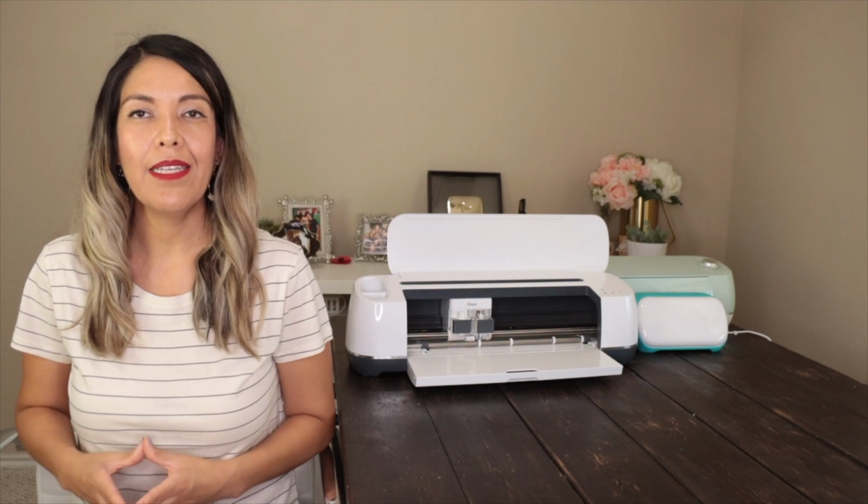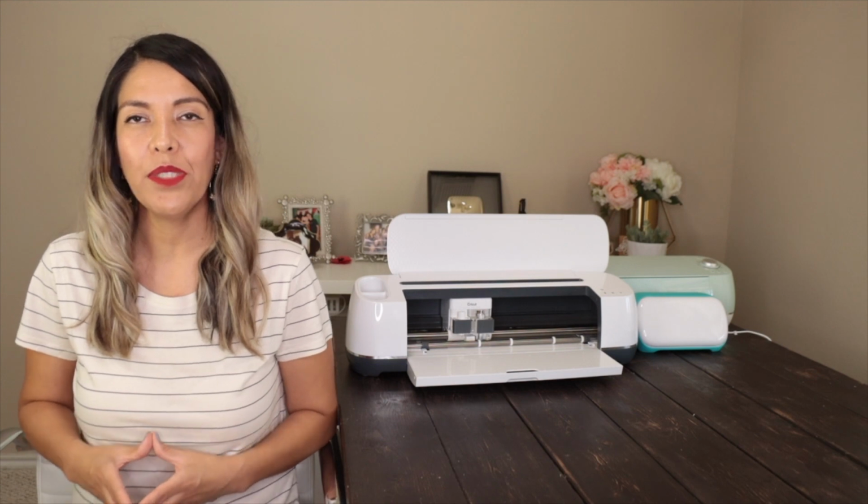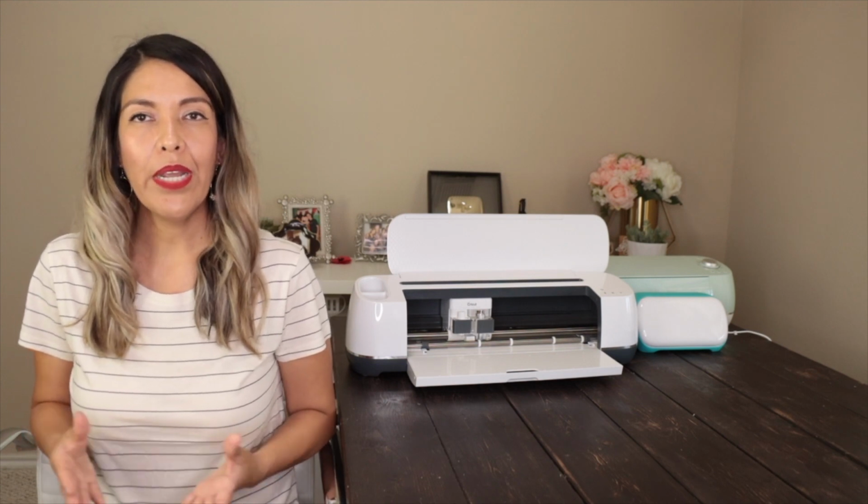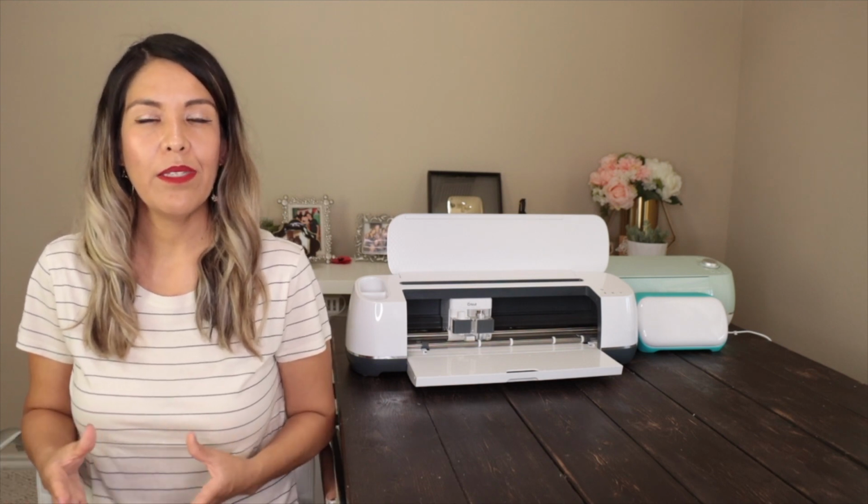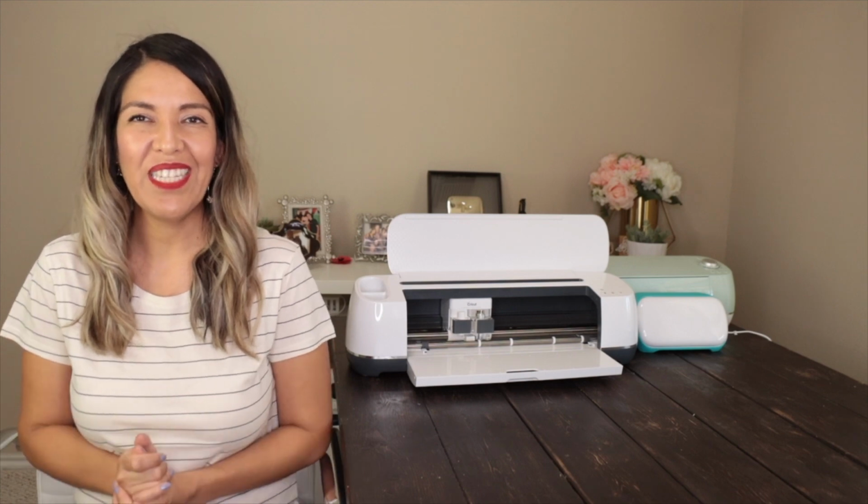Cricut Access is a plan that gives you access to Cricut library, which includes images, fonts, and ready-to-make projects. Cricut Access availability is based on your country. Now, let's begin.